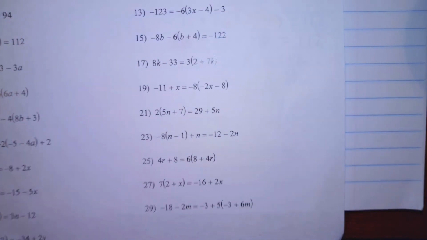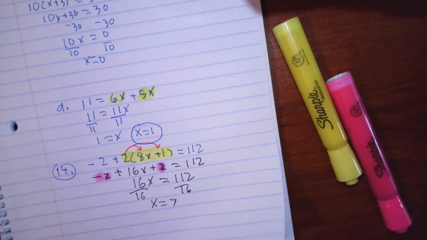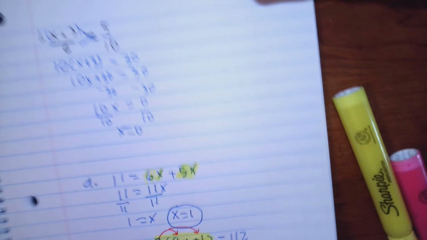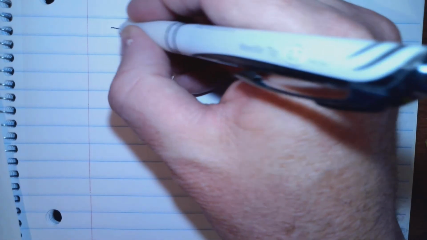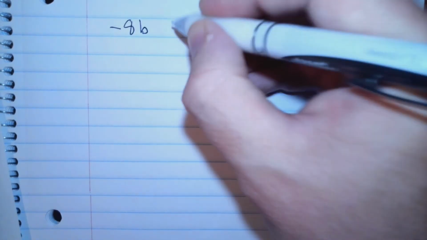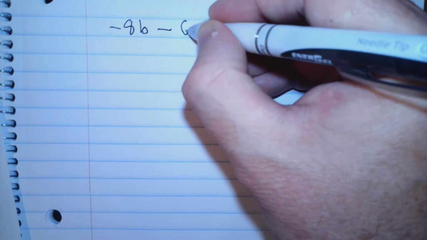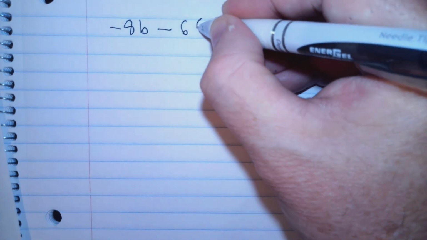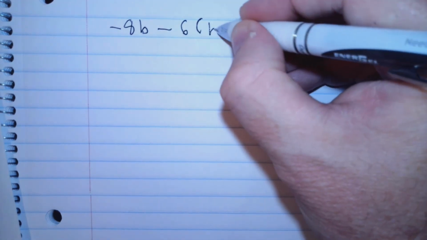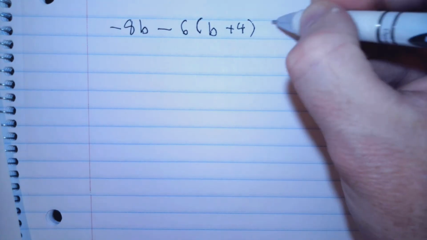Let's get that one done. All right, so we're going to mark 15 down here. 15 is negative 8b minus 6b plus 4 equals negative 122.